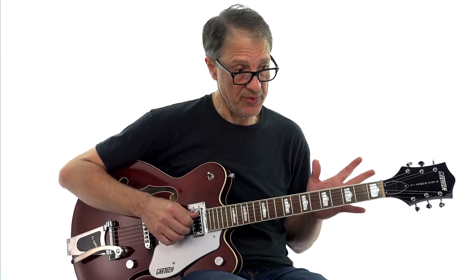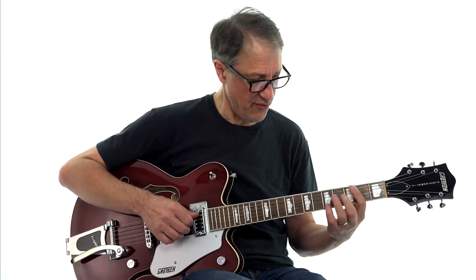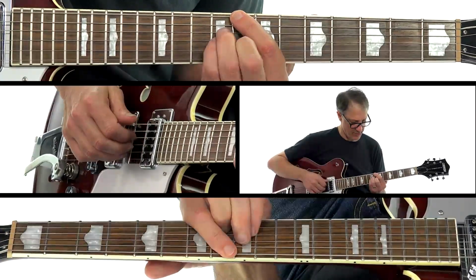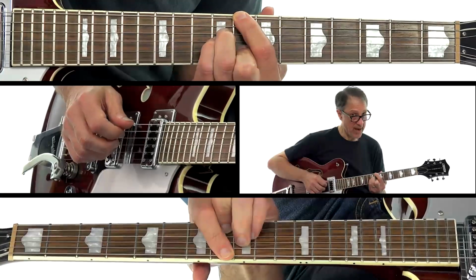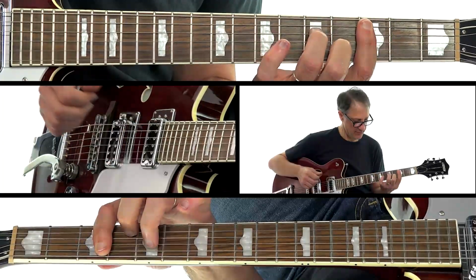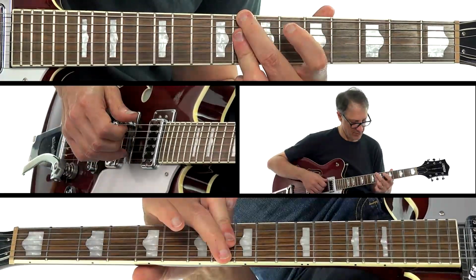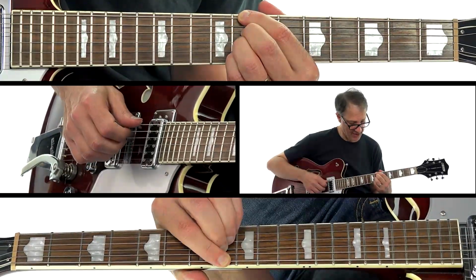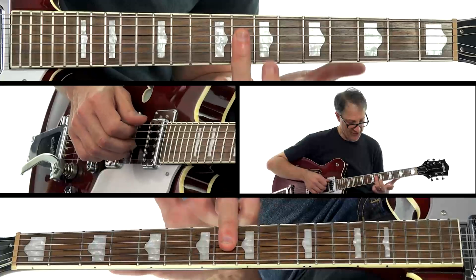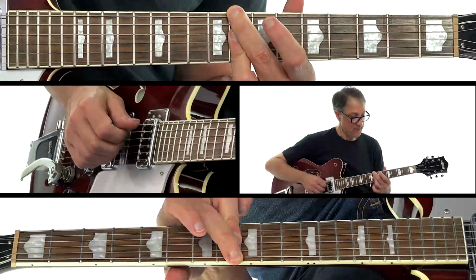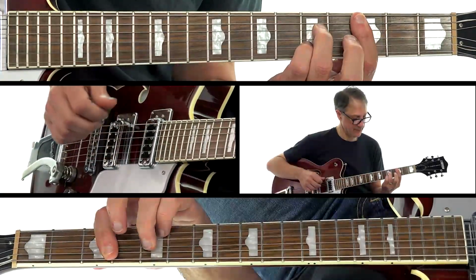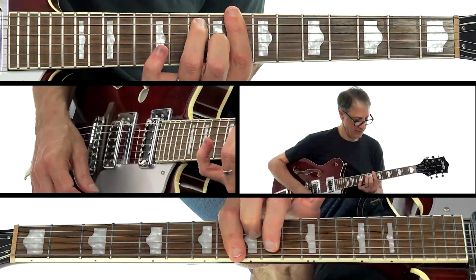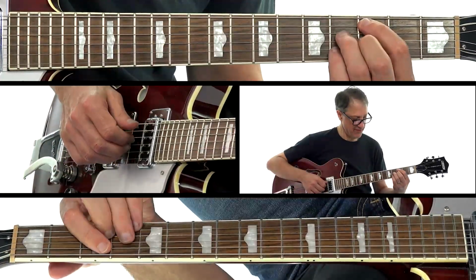The most common positions for these chords, though, let's review. Major 7, minor 7. Some people play it like that. If they at the beginning have a hard time doing the bar with this finger, that's okay. C7. And the minor 7 flat 5.